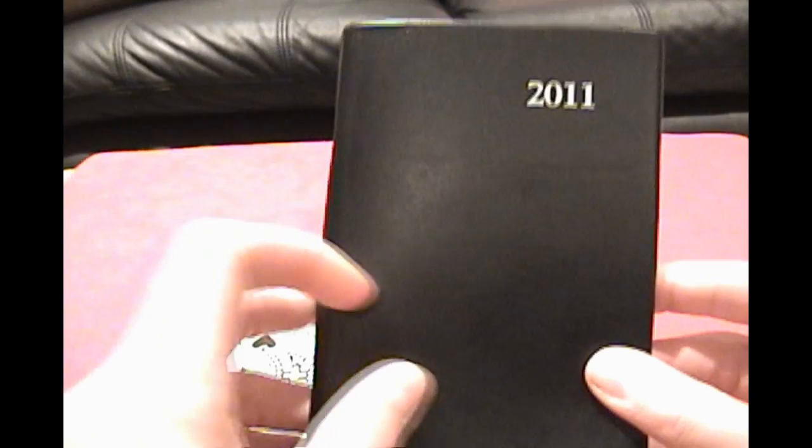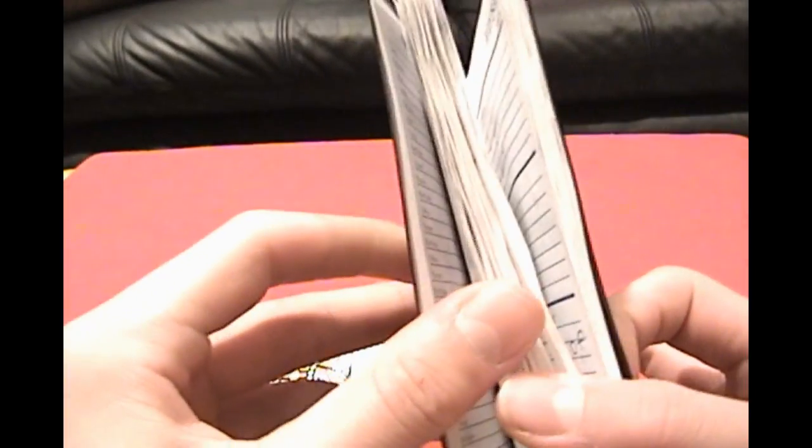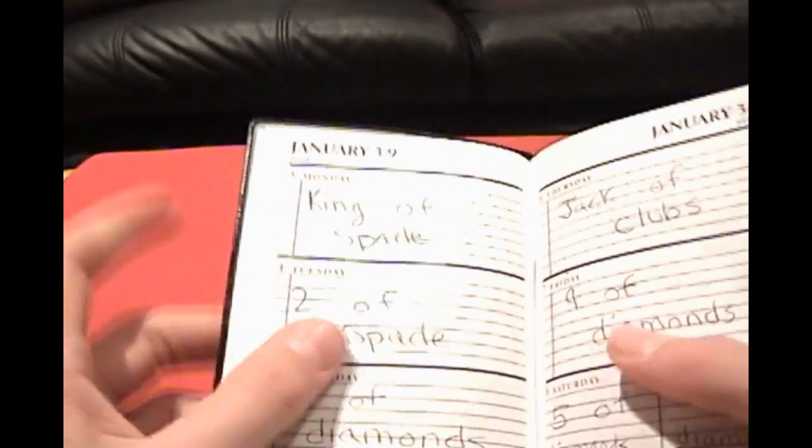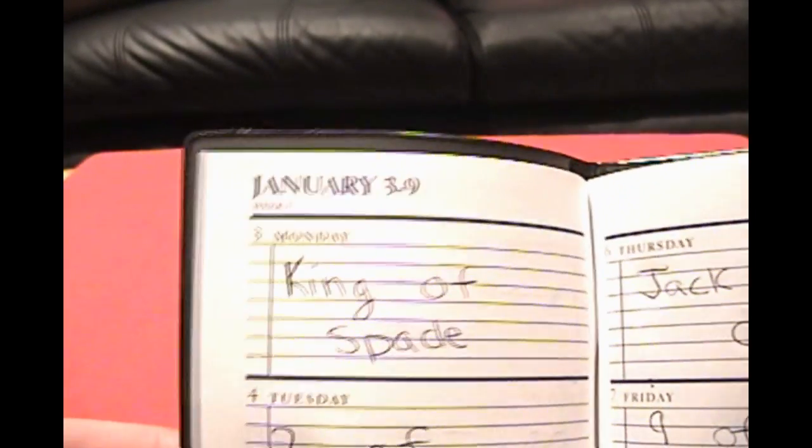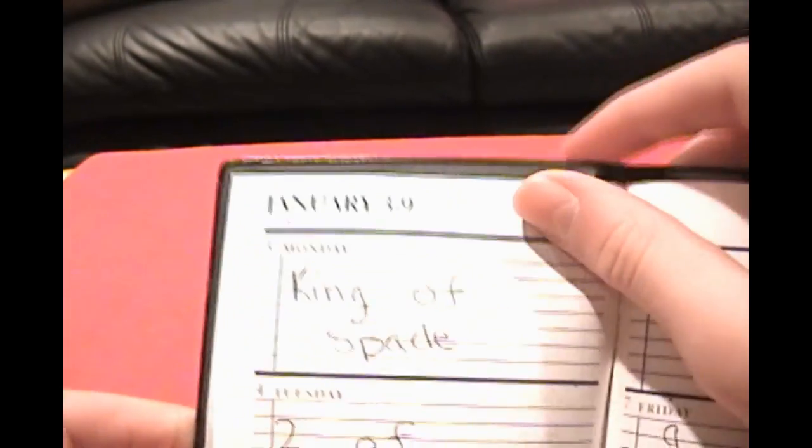Now you should get yourself a nice calendar. I got this at Staples, and I think this works great, okay? Now your calendar should be empty at this point. What I want you to do is start at January. Go to January 3rd, not the 1st, but the 3rd, okay?